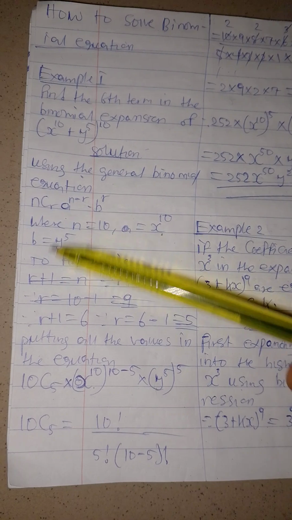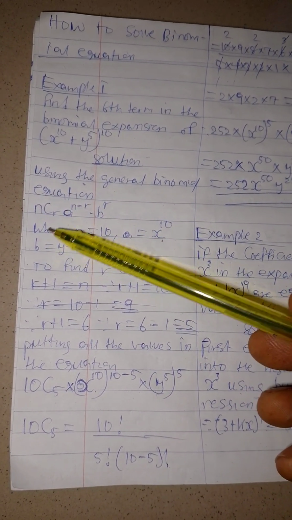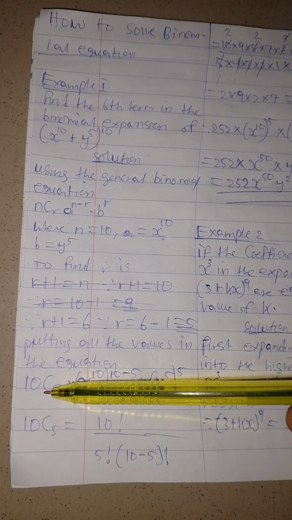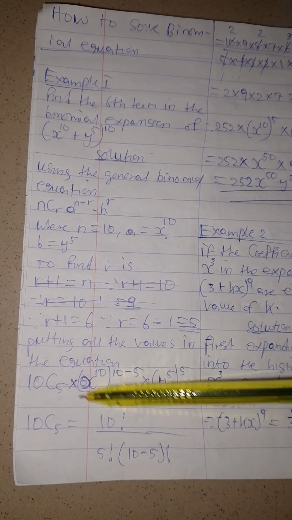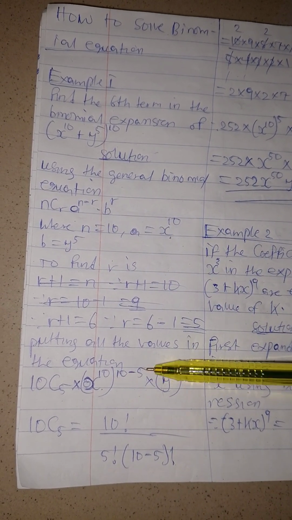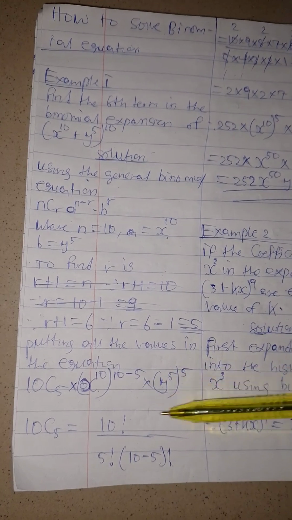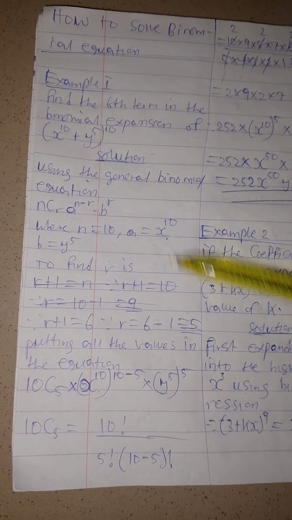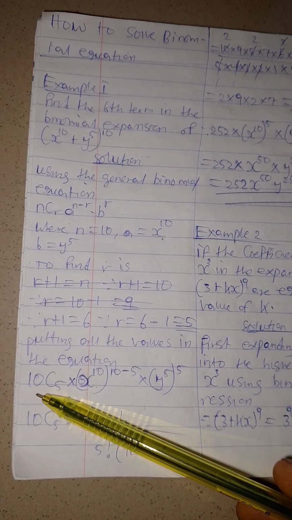Now putting all the values in the binomial formula, n is 10. nCr means combination, so that is 10 combination 5, times a, which is x raised to power 10, raised to power n minus r, which is 10 minus 5, times b, which is y raised to power 5, raised to power r, where r is 5. Now let's solve for this.